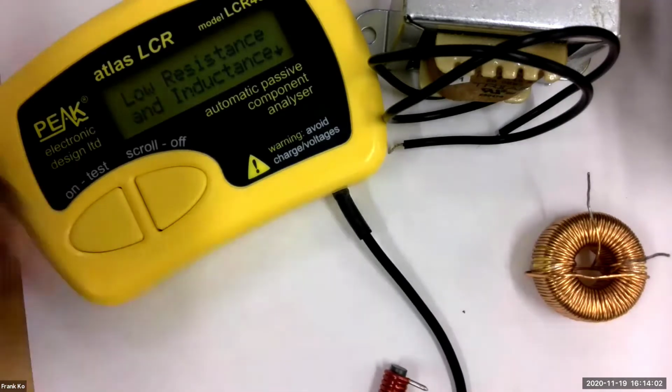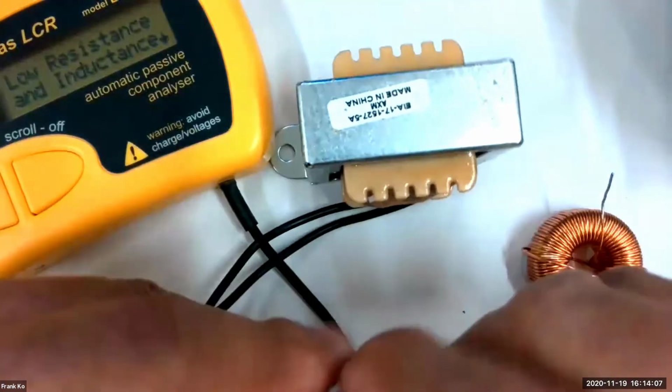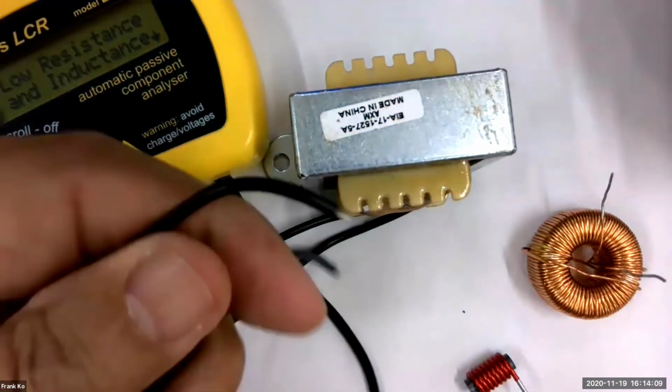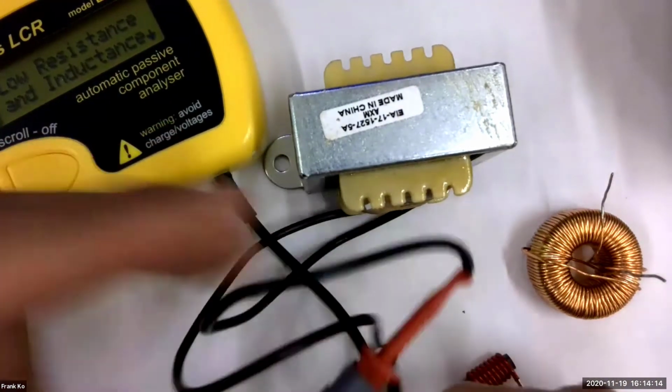Let's go ahead and measure this big inductor. On this big inductor, I'll hook up here and hook up here. This one should be pretty significant.